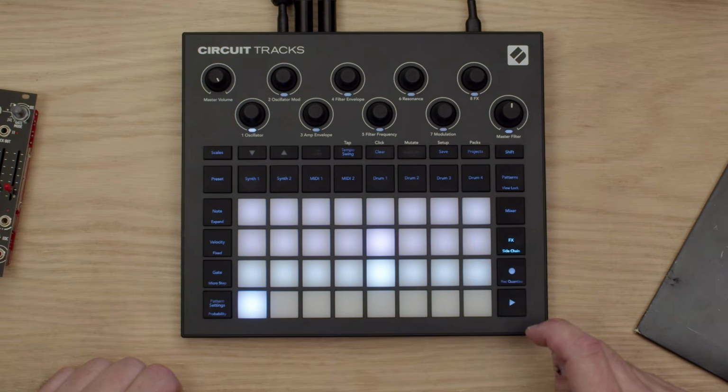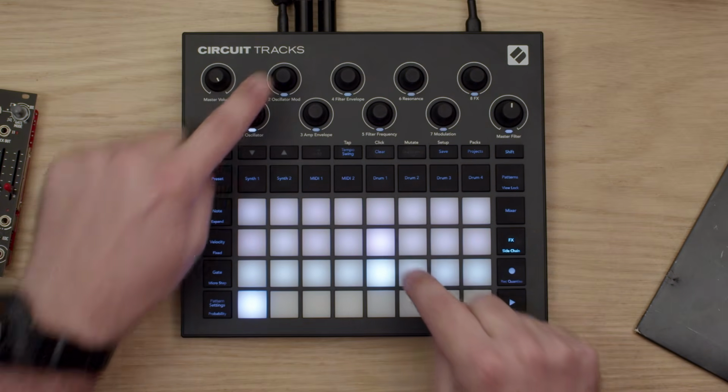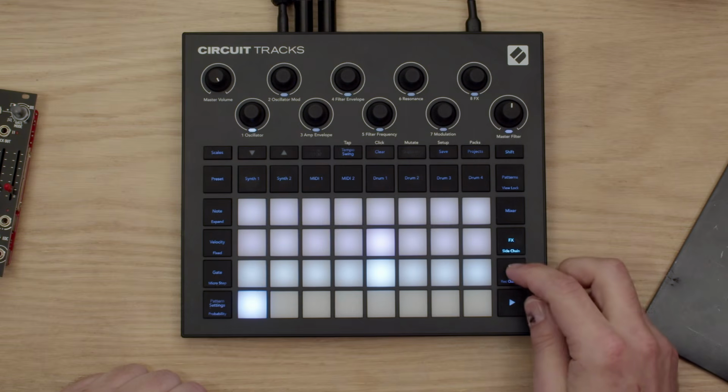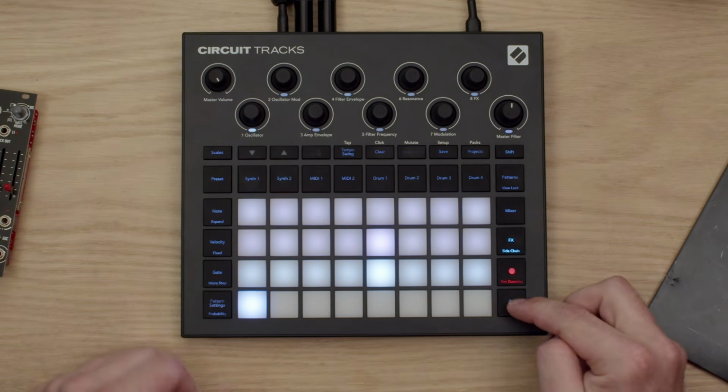You can extend this concept as well by automating controls in the mixer. I'm going to choose effects mode. And what I'm going to do is for the second track here, I'm going to automate both the delay and the reverb sends so that when the filter opens, there's a little splash of brightness that comes through. Let's hit record and try automating that.